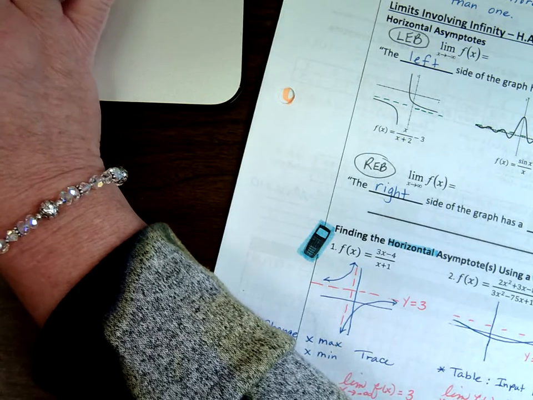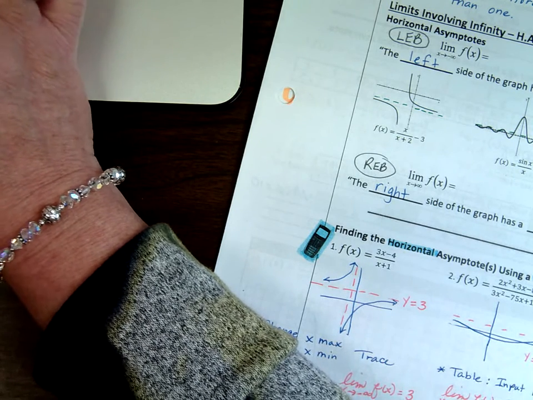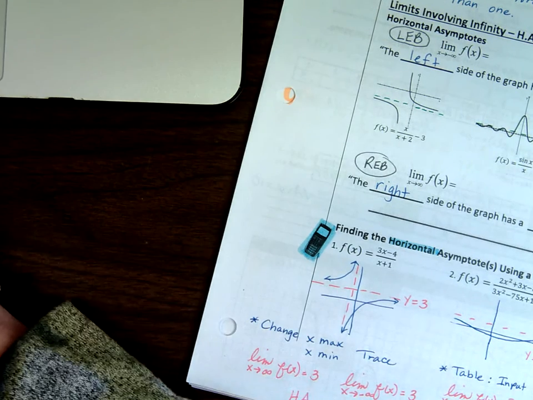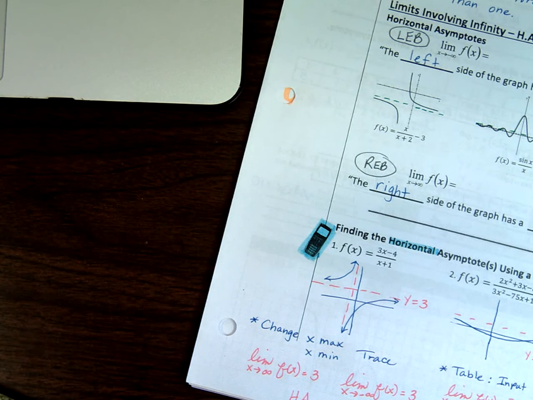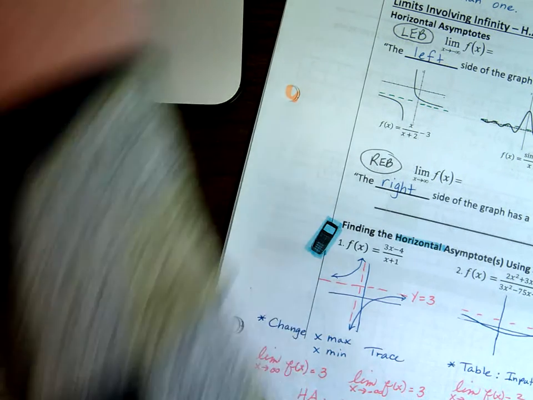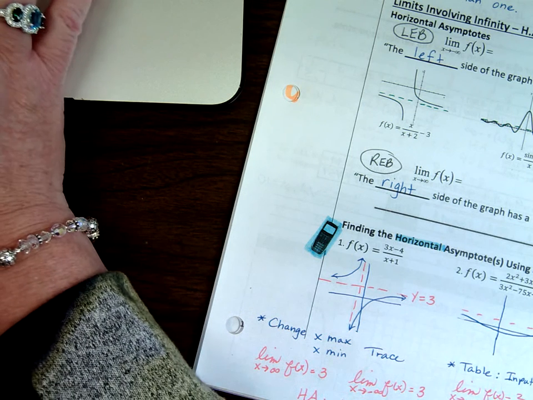It's kind of a weird picture, but I'm going to go to the table again, and I want to put in what it's doing really far to the left. So I'm going to put in -1 followed by a bunch of zeros, and it does not matter what number you choose. You're just picking a really small number. I tend to do 1 and then a bunch of zeros. That gives me 0.6 repeating, like we said, 2/3. If I put in a really big number, 1 with a bunch of zeros after it, it gives me the same thing, 0.6 repeating, and that is my 2/3. So that's a verification for that particular one.